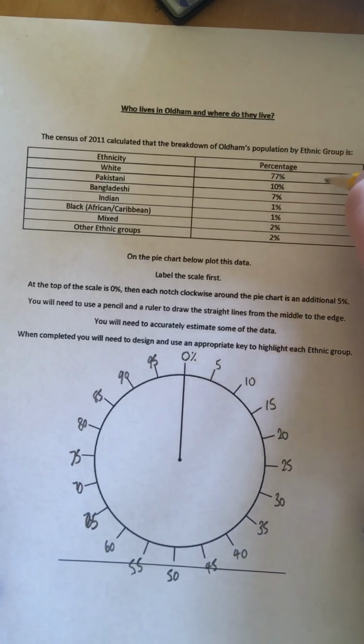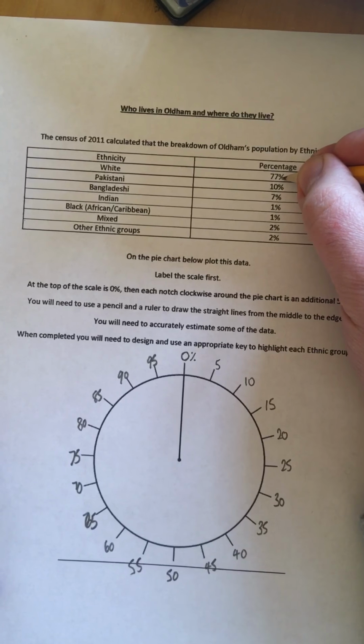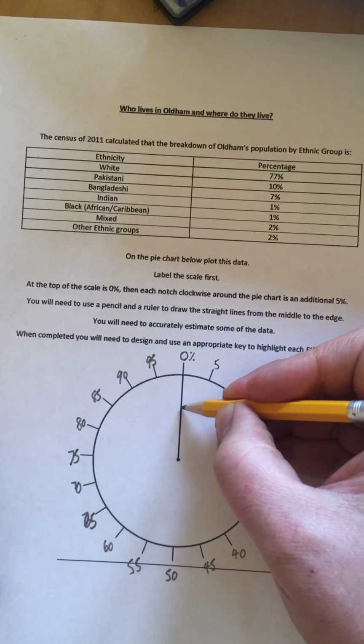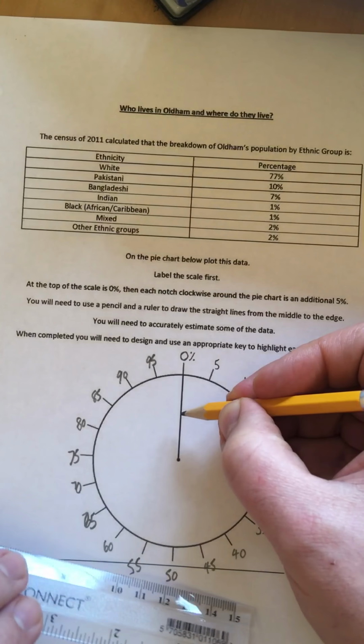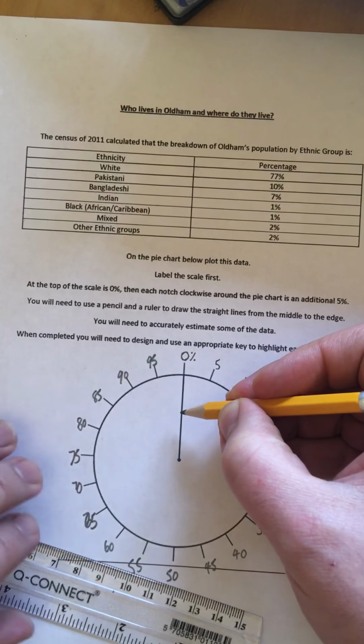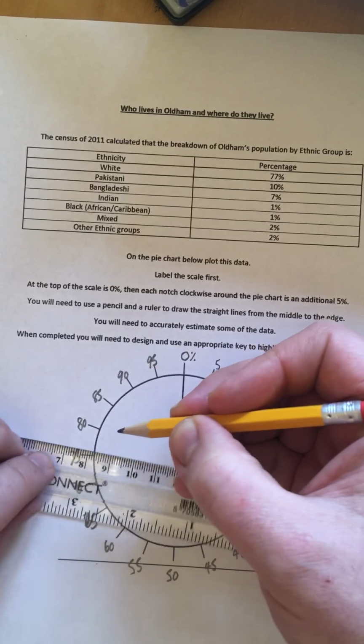The first ethnicity that we're going to plot here is the white ethnicity with a percentage of 77%. So counting from here, we need to find where 77 would be. Now you're going to have to estimate a little bit. It's going to be between 75 and 80 and slightly closer to 75.